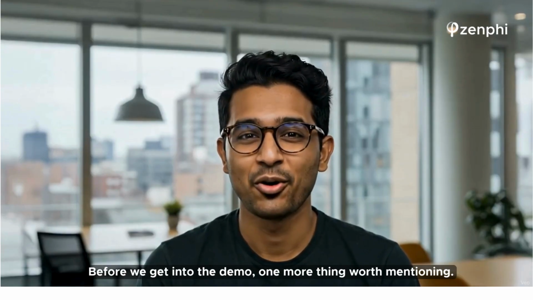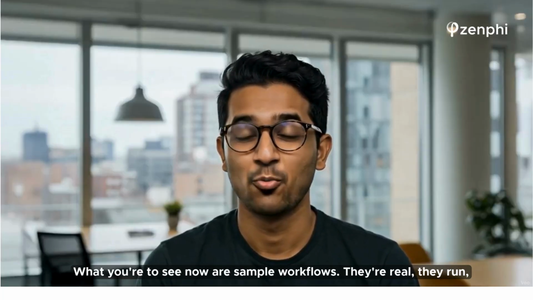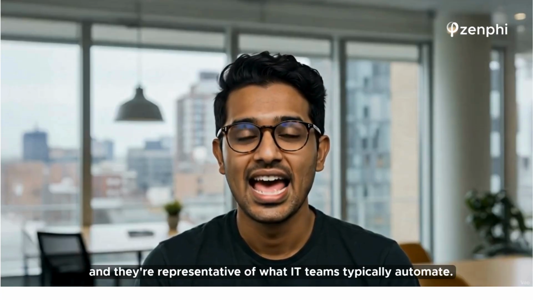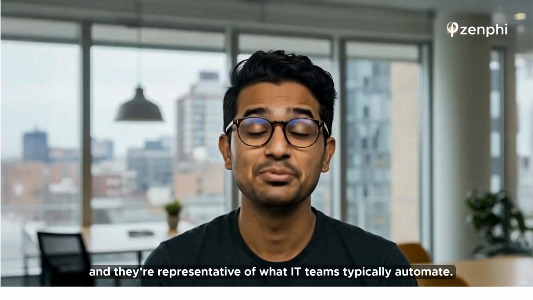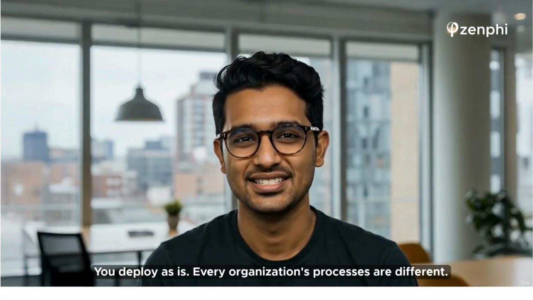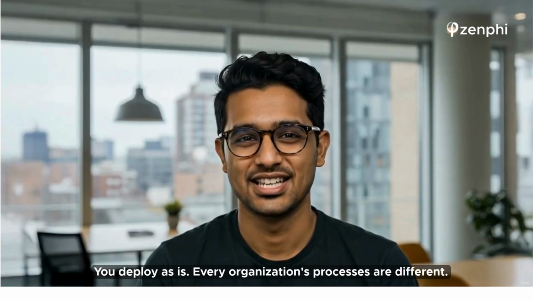Before we get into the demo, one more thing worth mentioning. What you're going to see now are sample workflows. They're real, they run, and they're representative of what IT teams typically automate. But they're not templates, and they're not a solution you deploy as is. Every organization's processes are different.